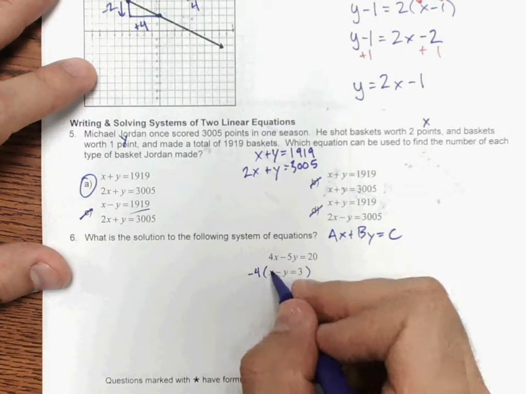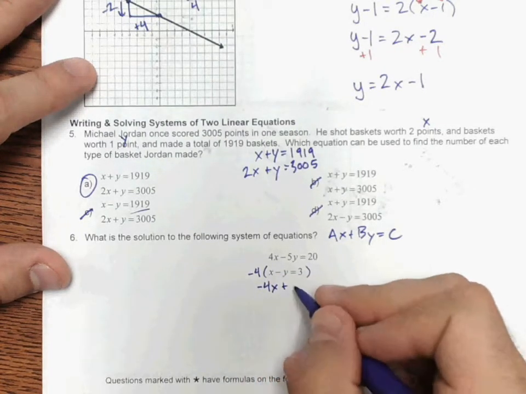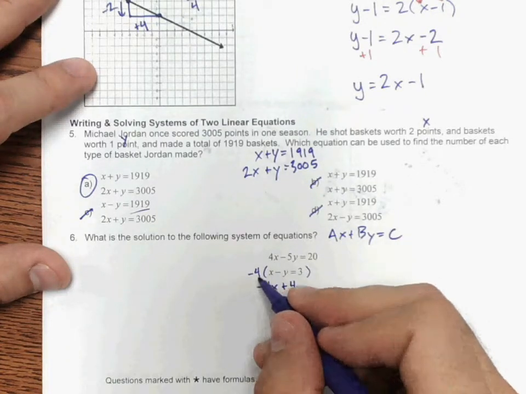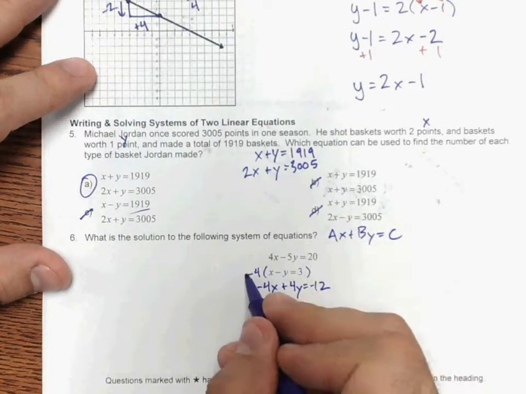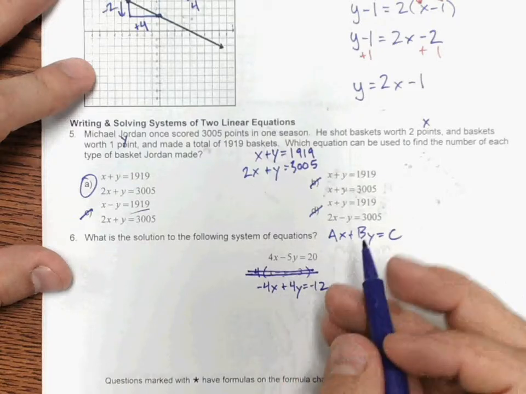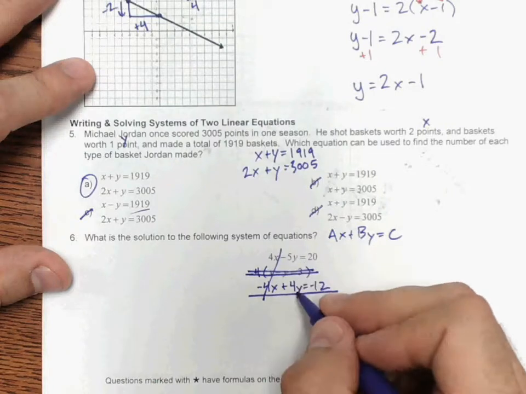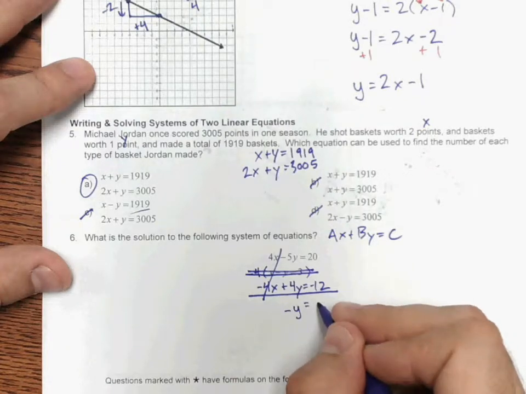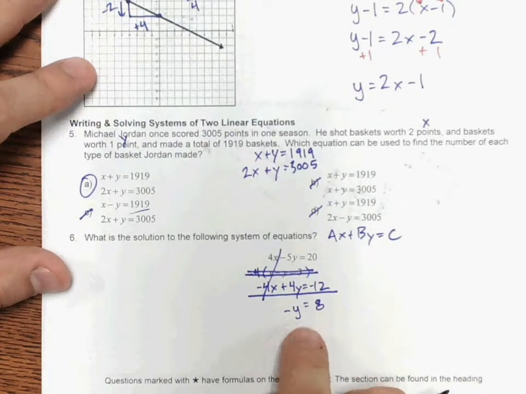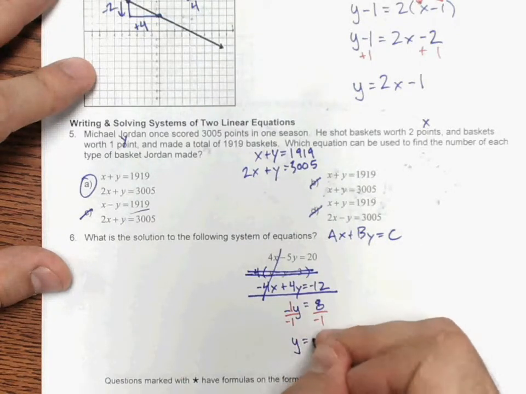So I'm going to distribute negative 4 times x, negative 4x, negative 4 times negative y, plus 4y, and negative 4 times 3 is negative 12. Now once I've done that, I can cross out this middle one so I don't get confused, and I'm going to combine these two equations. 4x minus 4x, those cancel. Negative 5y plus 4y is negative y, and 20 minus 12 is 8. Now I'm not looking for negative y, and that negative y means it's a negative 1, so I'm going to divide both sides by negative 1. And I get y equals negative 8.